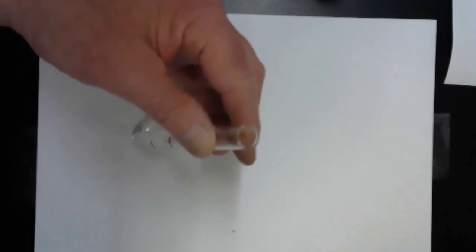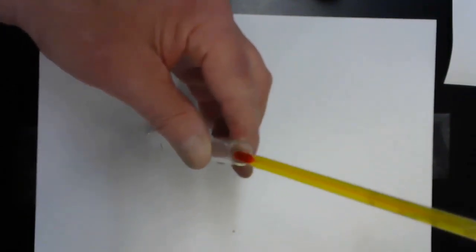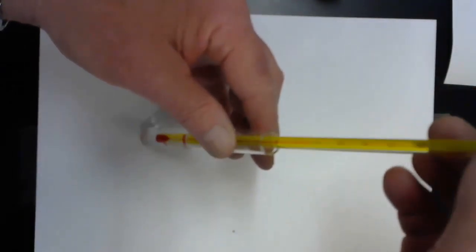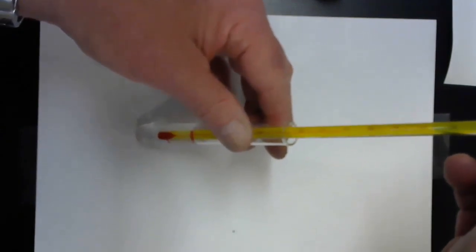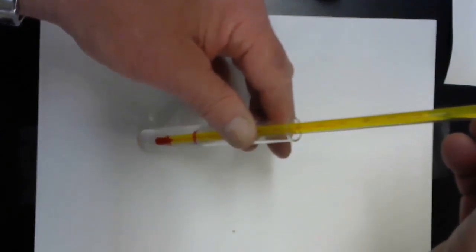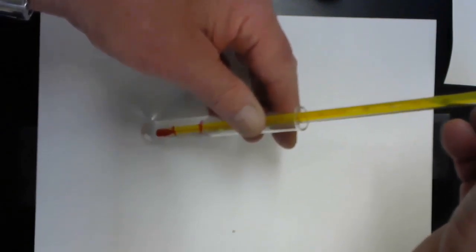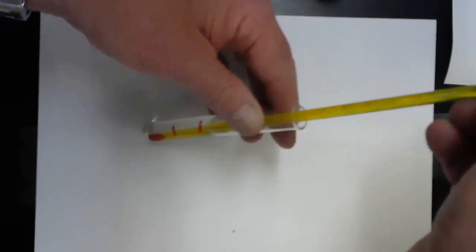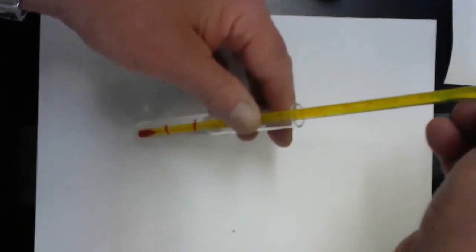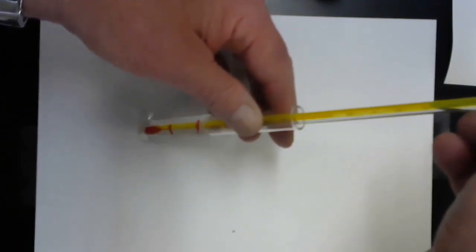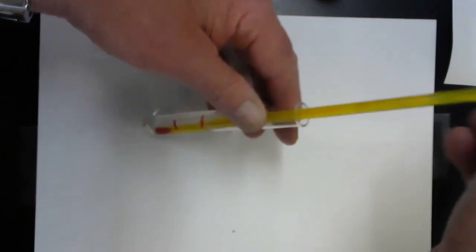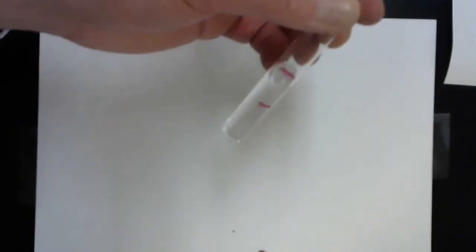Take my trusty thermometer again. And it's reading about 17 degrees here. And it's slightly warmer. It's about 19.5 degrees, maybe 20 degrees right now. So not only was there bubble formation in that reaction, it's still bubbling, but there was also heat generation.